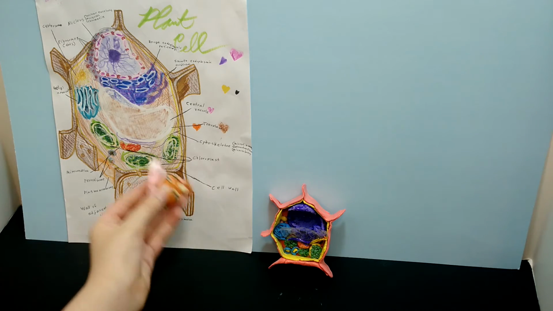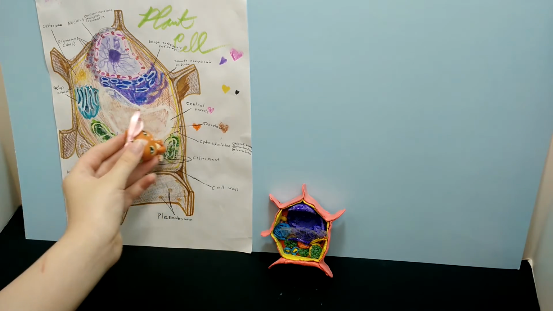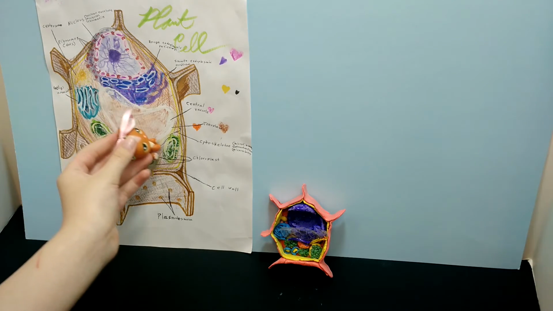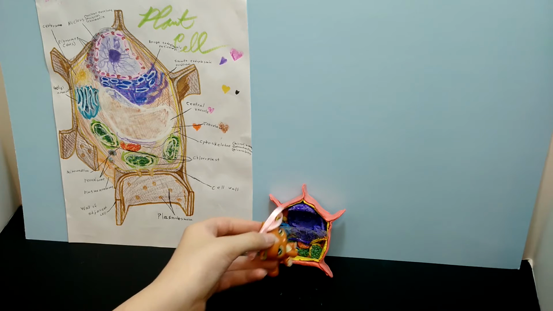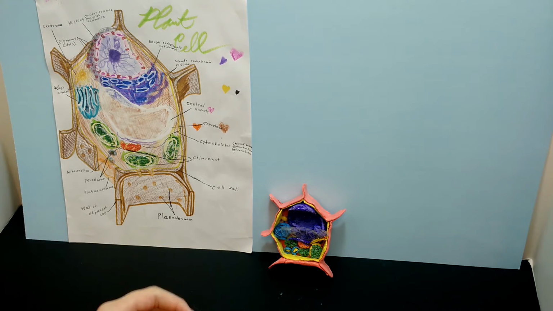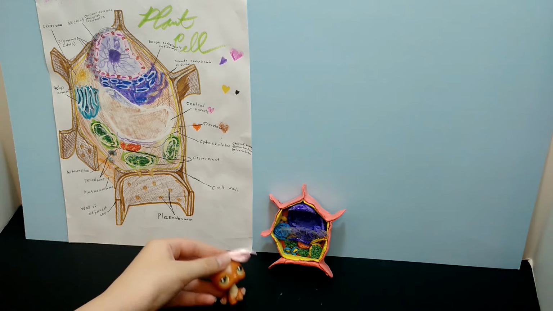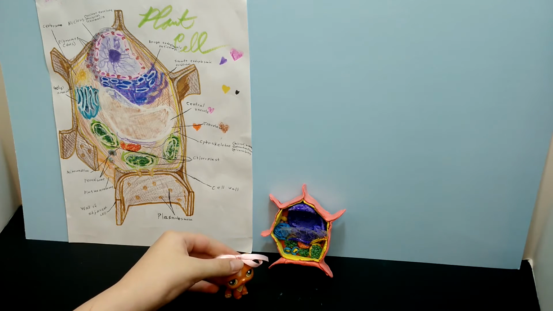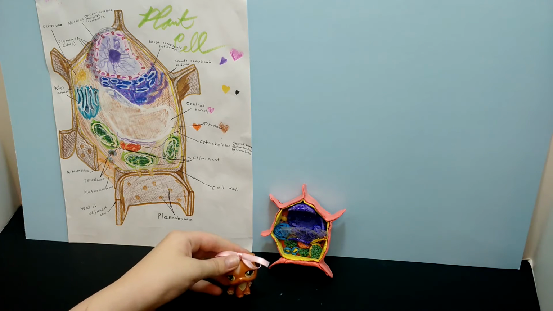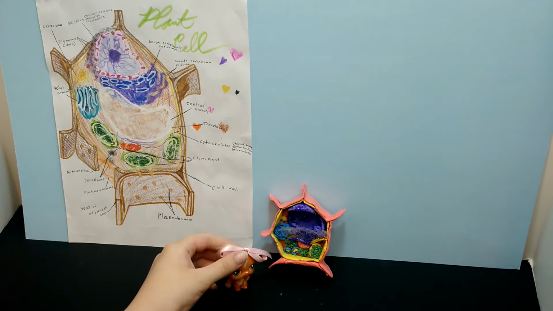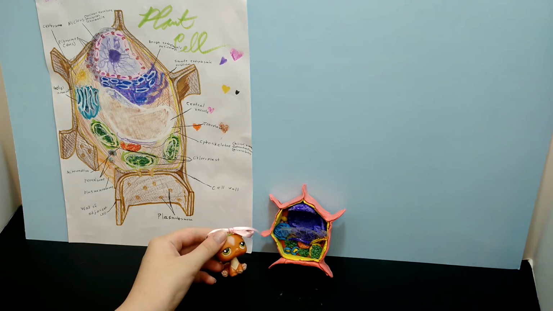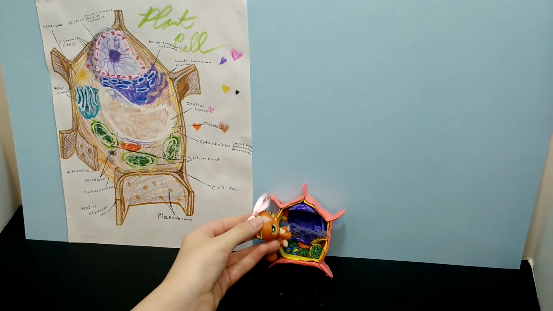And now this is the central vacuole, this big clear thing here. And it's right there. And the central vacuole stores wastes and materials. So think of it almost like a pantry and a trash can in one room. That's basically what it is.